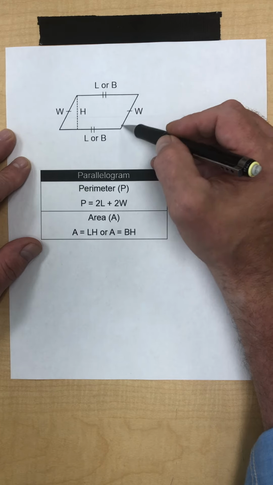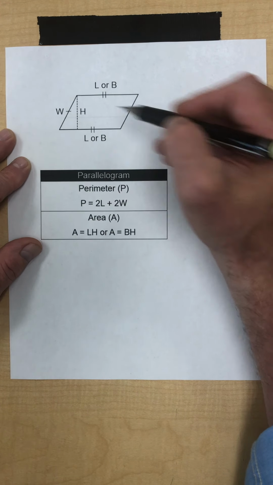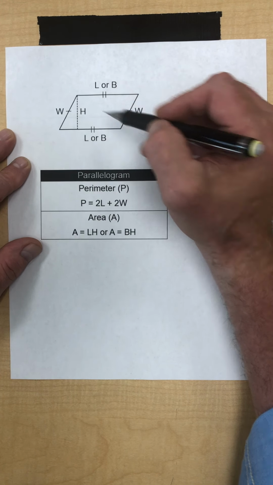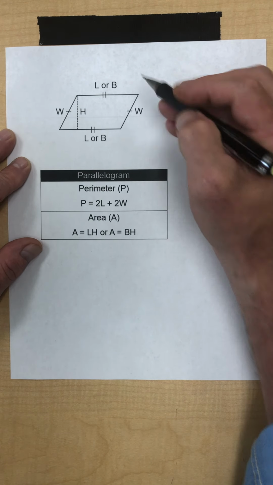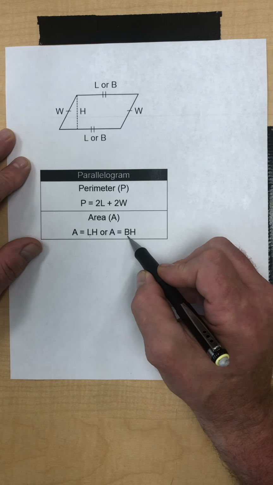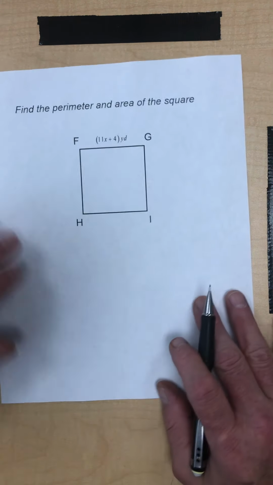And then the area now is length times height. You can't use this side for the height because it's slanted, so the height would be measured inside, the distance from the bottom to the top. So sometimes you'll see length times height or base times height. All right, so let's take a look at some of these problems.